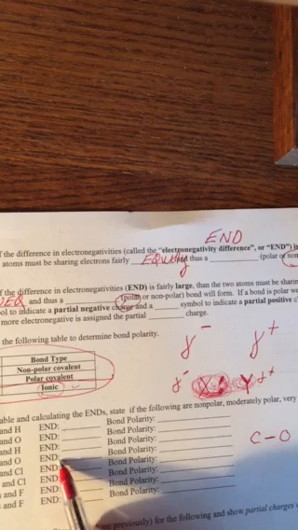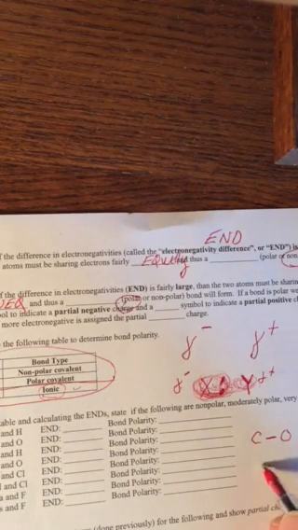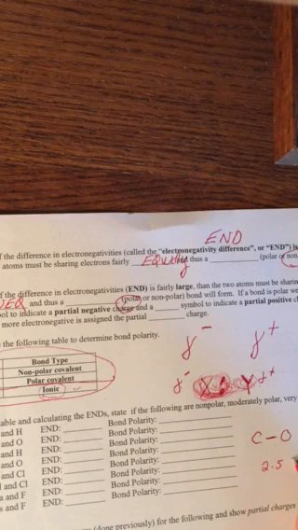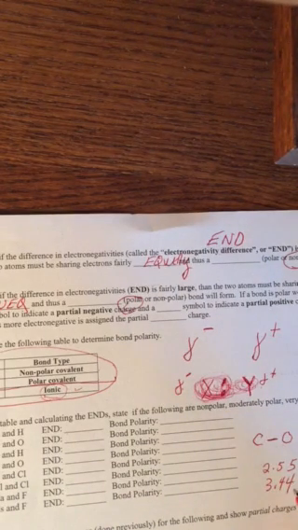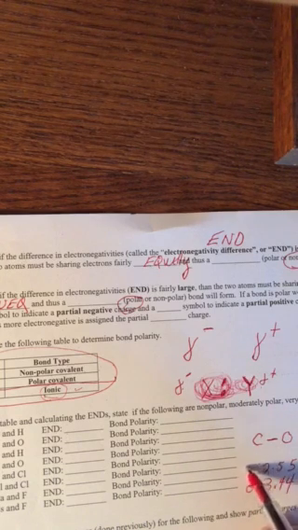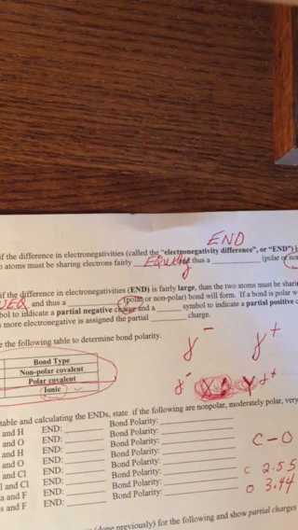Carbon's electronegativity is 2.55, and the electronegativity of oxygen is 3.44. As we might have guessed, oxygen is further to the right on the periodic table. Oxygen is more electronegative than carbon. If we subtract these two, we get an electronegativity difference of 0.89, if I looked at my numbers correctly.